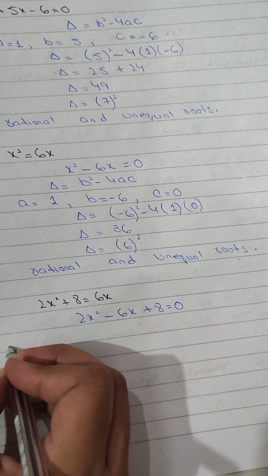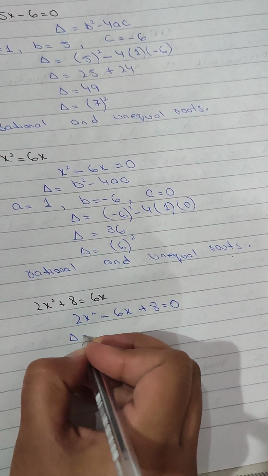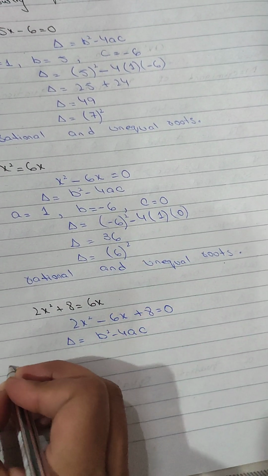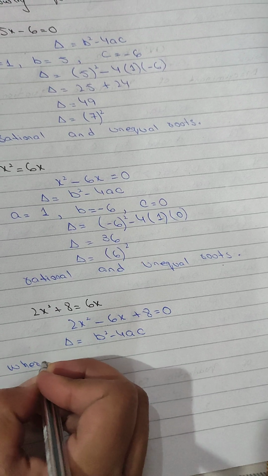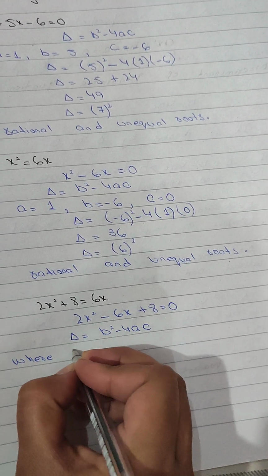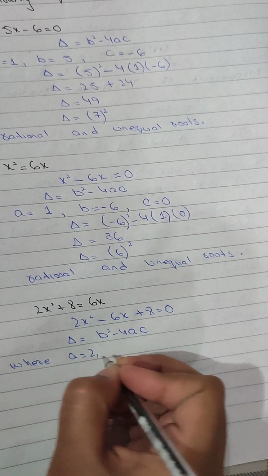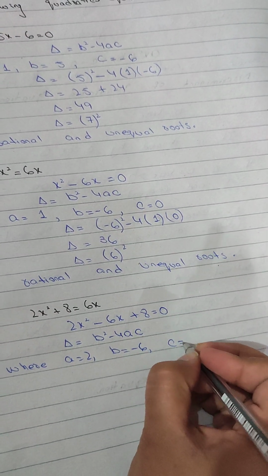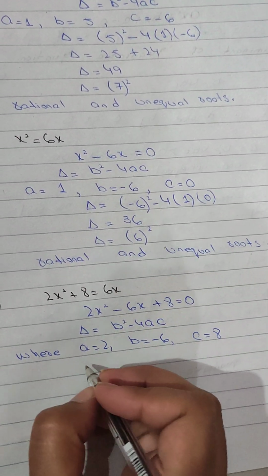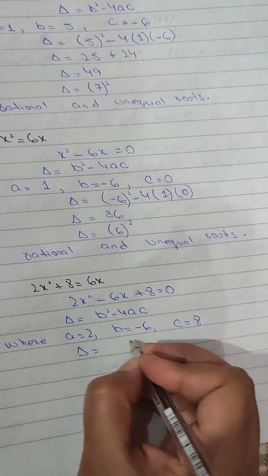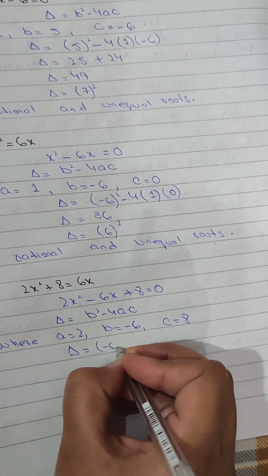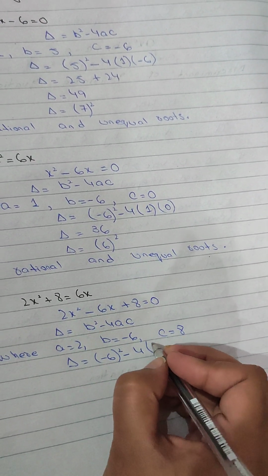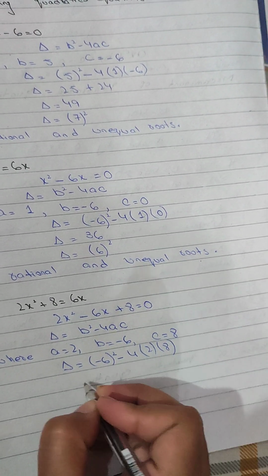Here the discriminant is equal to b square minus 4ac, where now a is equal to 2, b is equal to minus 6 and c is equal to 8. By putting these values in the formula, it will be minus 6 whole square minus 4, a is 2 and c is 8.